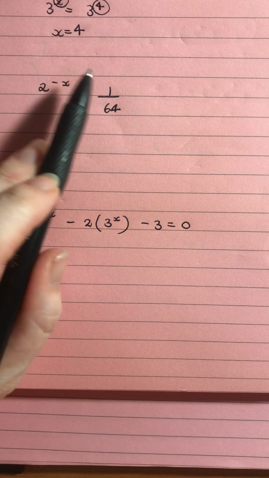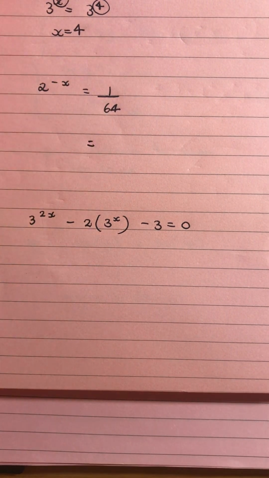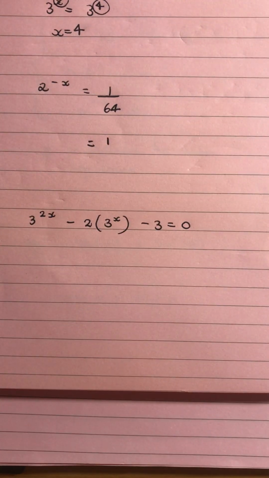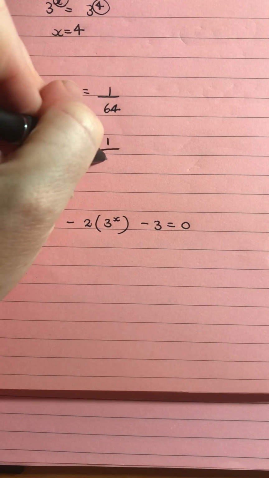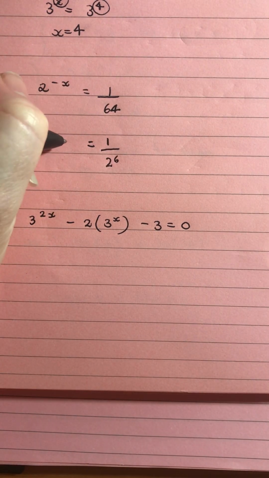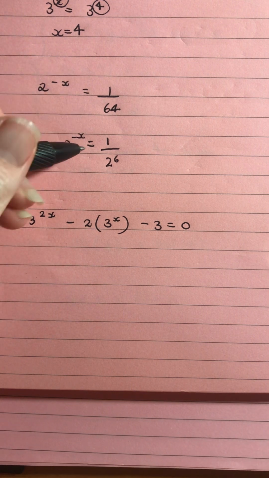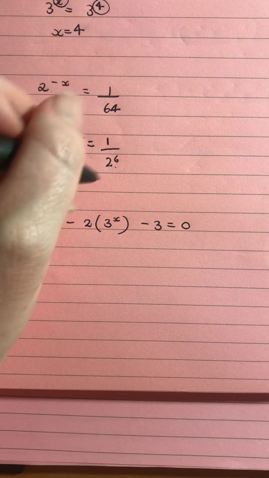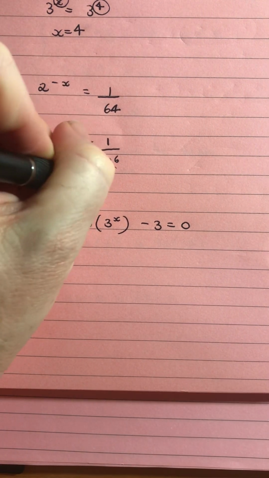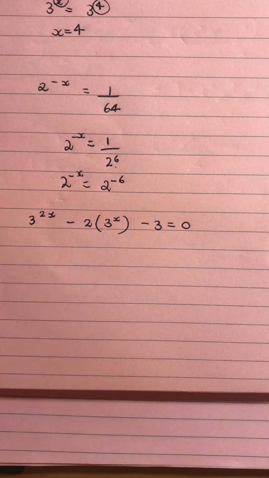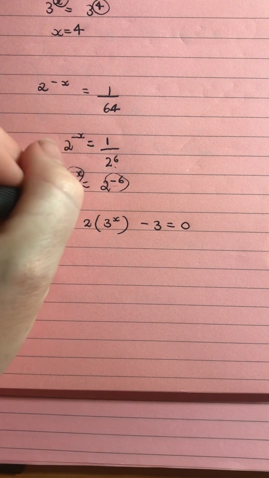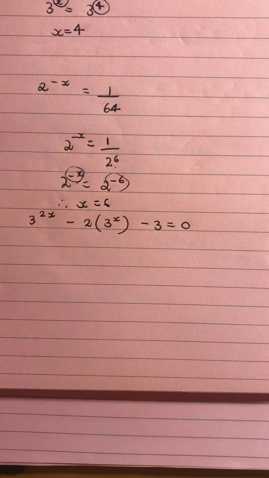Here we've got 2 to the negative x is 1 on 64. I want to do similar to what I did up here, is find it as 2 to the power of something. If I do 2 to the power of 6, I'm going to get 64. So I'm going to write that on the bottom. Now, I can either go, okay, I know that will be 1 over 2 to the x, or I can write that as 2 to the negative 6 and bring that up to the top. And then I equate indices and say negative x must equal negative 6. Therefore, x is equal to 6.